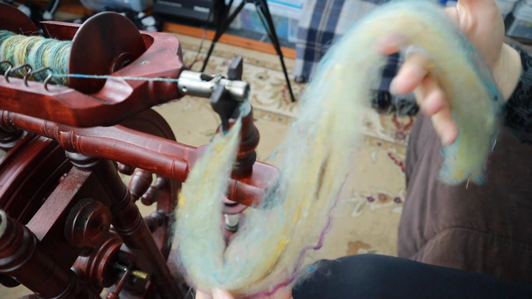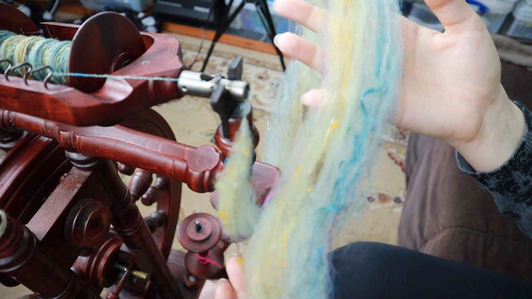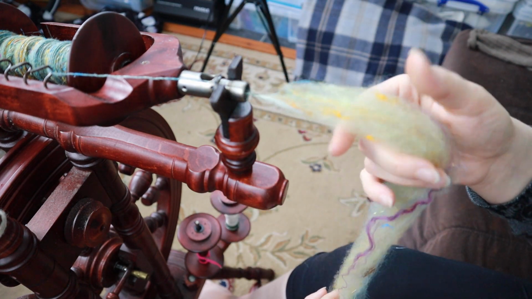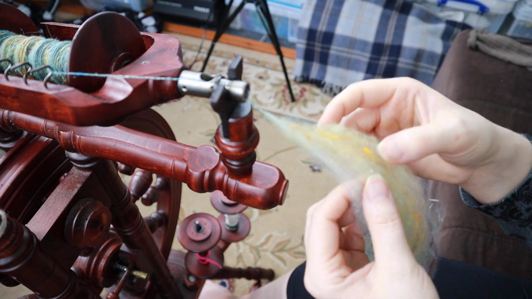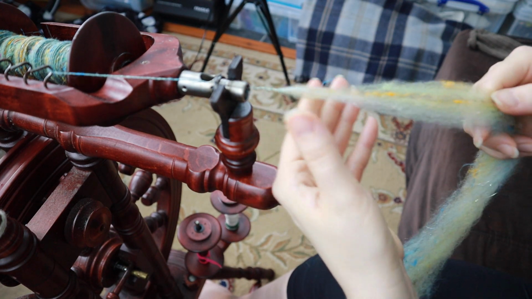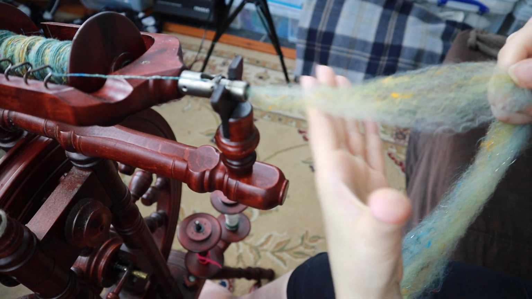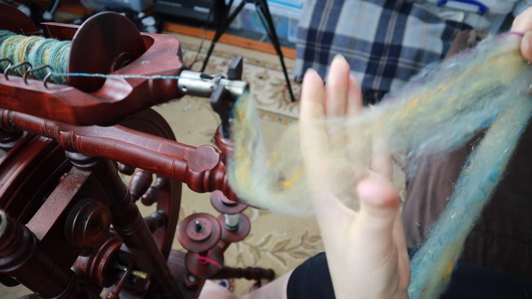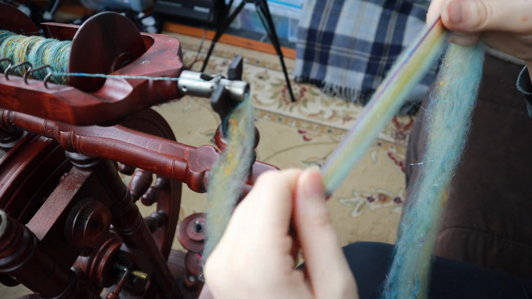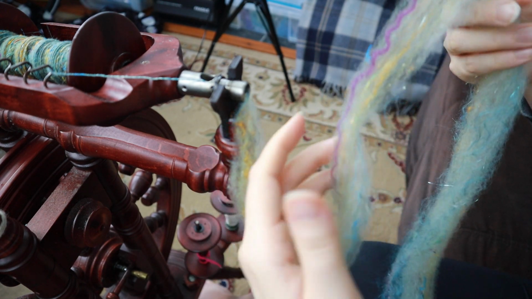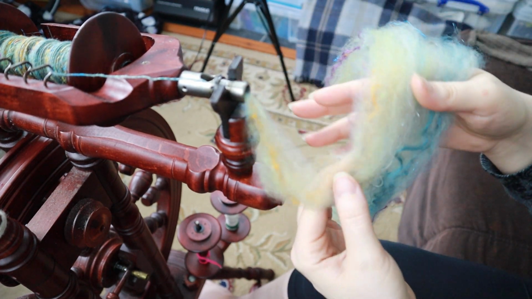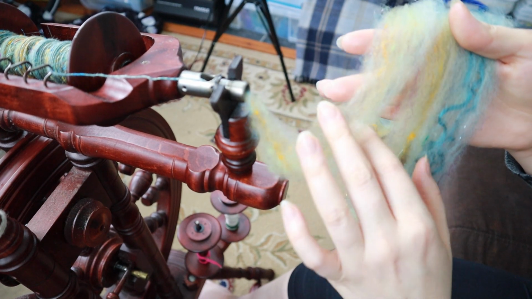Now, this is a bat that I have pulled off and pre-drafted before I've sat down with the wheel to spin it. But as you can see, it's actually a little bit thick, and so spreading out the fibers is a little bit difficult, so instead I'm going to just pre-draft it a bit more. And now I have done this for the other 2 bats, for the other 2 bobbins that I've already spun. And so if I just pull it out a bit more, then it's easier for me to draft while at the wheel. And so you can see the difference between the 2 different pre-drafts that I've done.